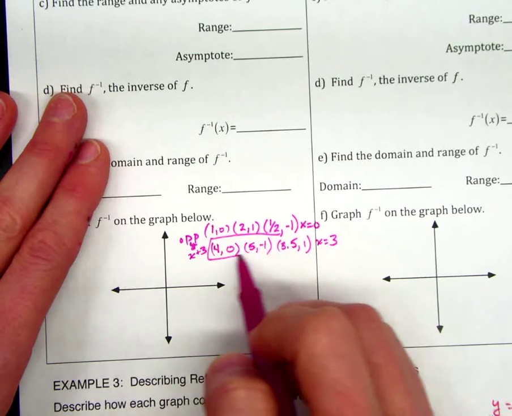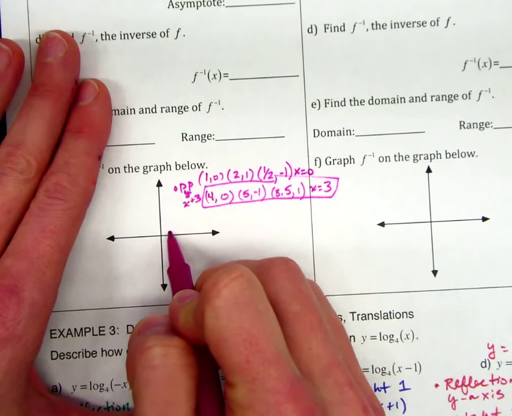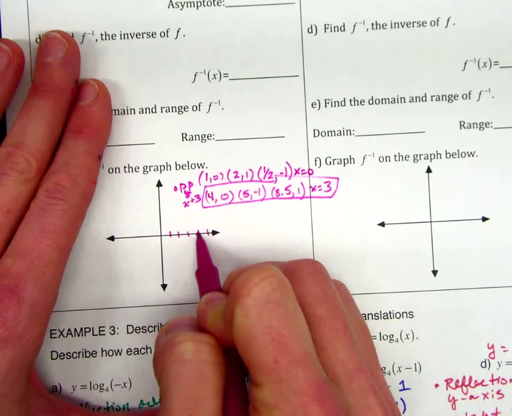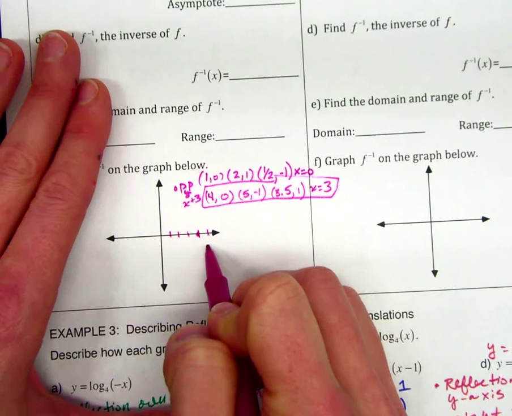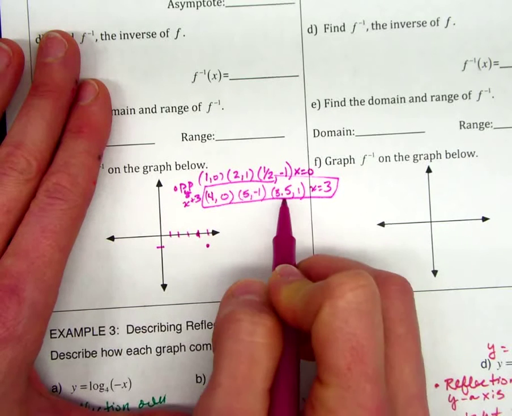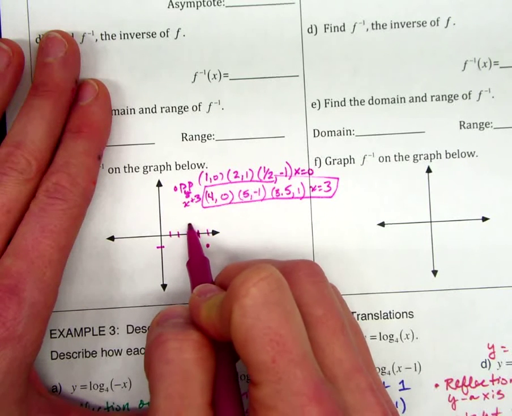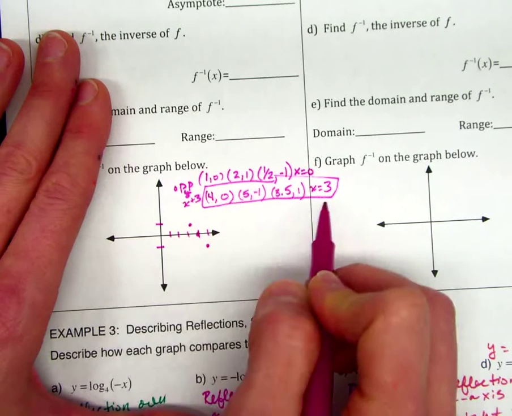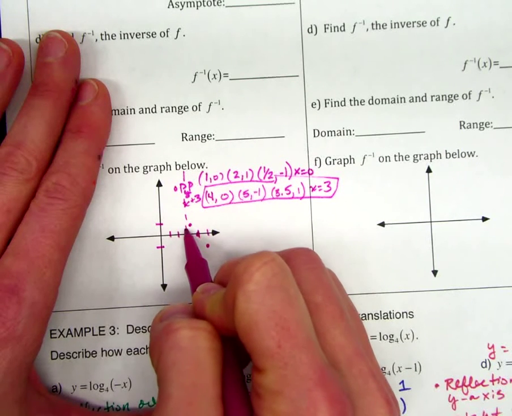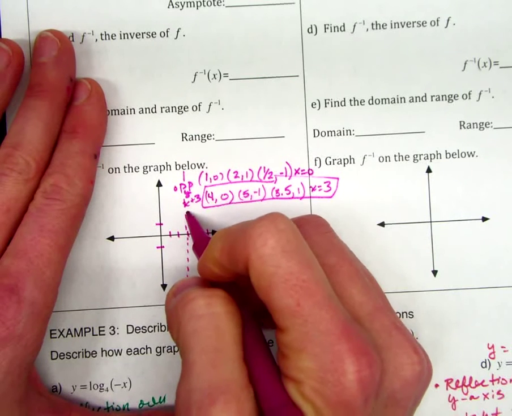This is it. So we have 4, 0. We have 5, negative 1. We have 3.5, 1, and then x equals 3. So our graph is going to look like this.